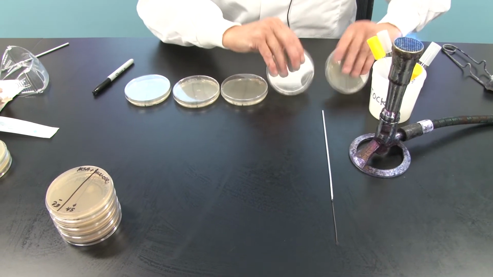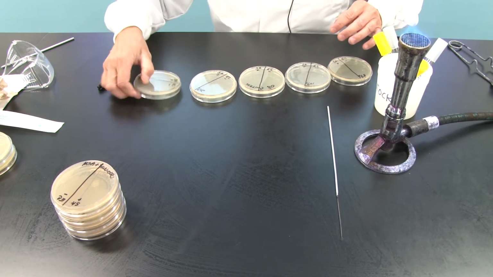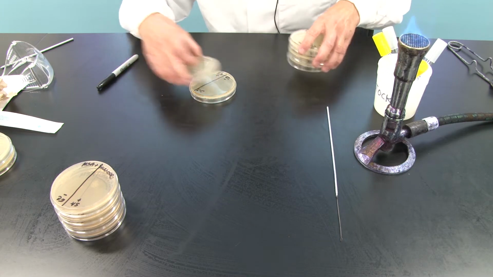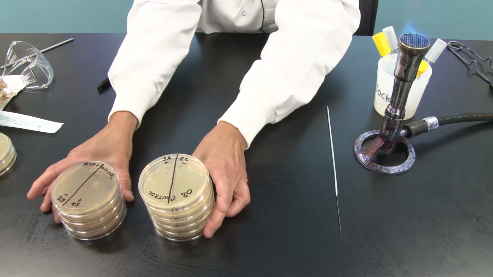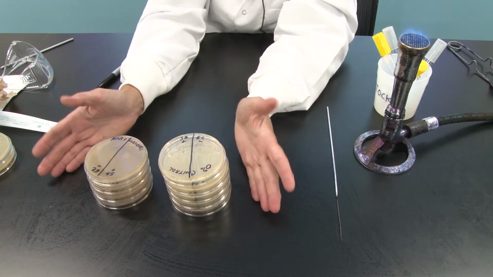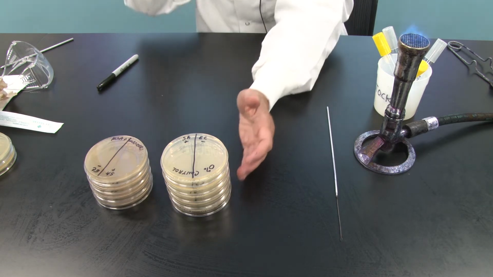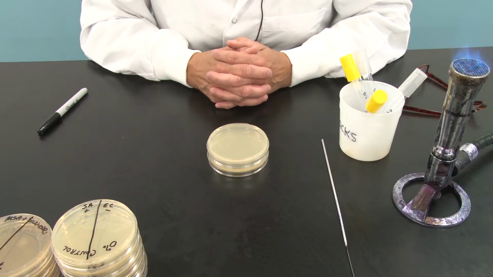Okay, these plates can be turned over and must be turned over, remember. They have to be incubated upside down. I'm going to put them in their order from 0 to 20. We now have carbon source plates and salt plates, and they need to go in the incubator at 37 degrees Celsius. Another experiment we are setting up today is the effect of ultraviolet light on bacterial growth.